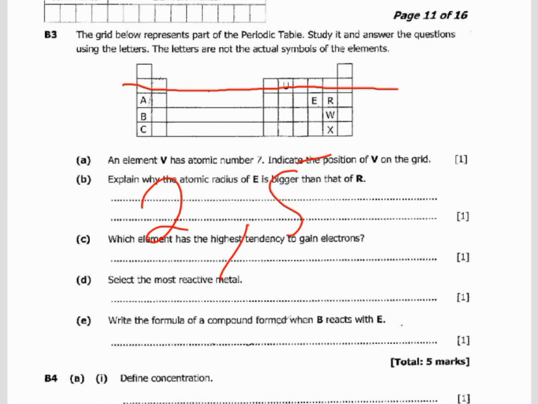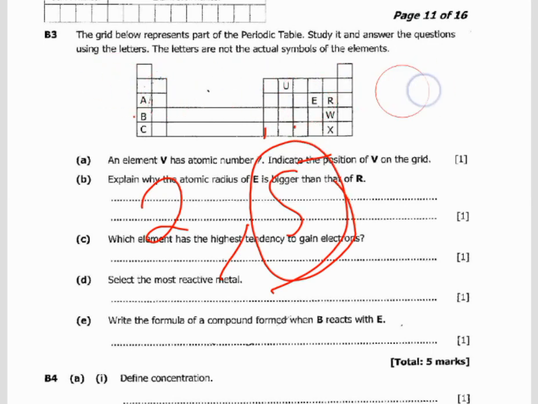The number of electrons in the outermost shell indicates the group in which it is supposed to fall. So this one is in group 5. We just count the number of groups: 1, 2, 3, 4, 5. So it's in group 5. Period 2, group 5. That's where it's going to be, just there, after the U. The statement is clear and straightforward.